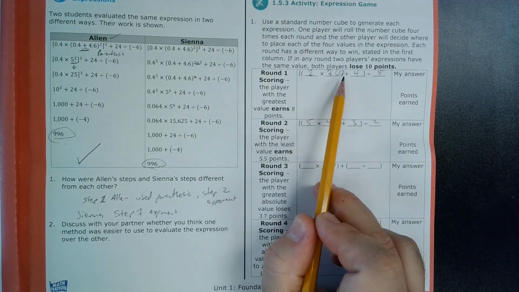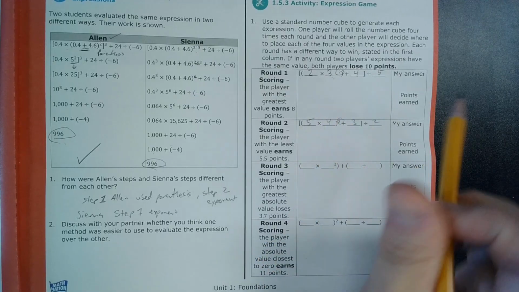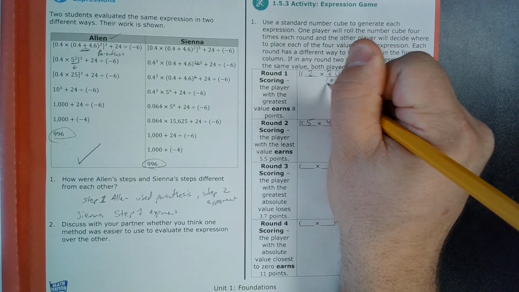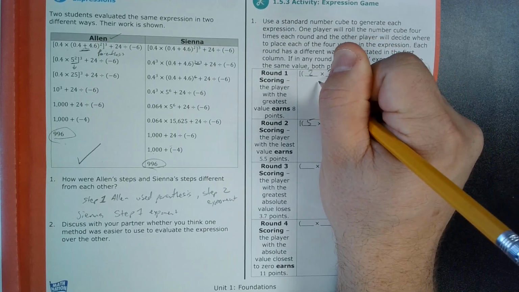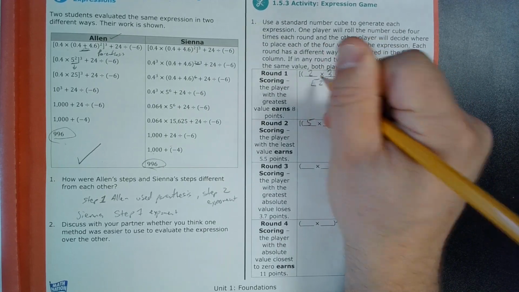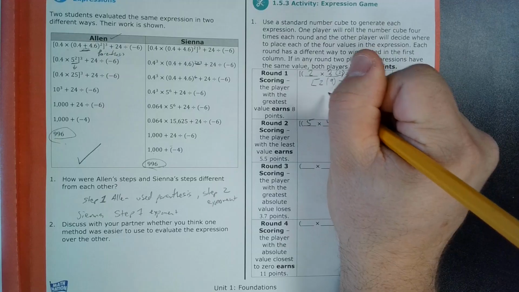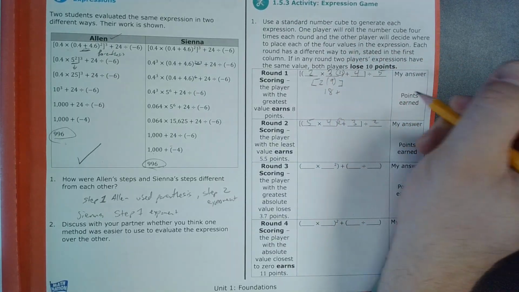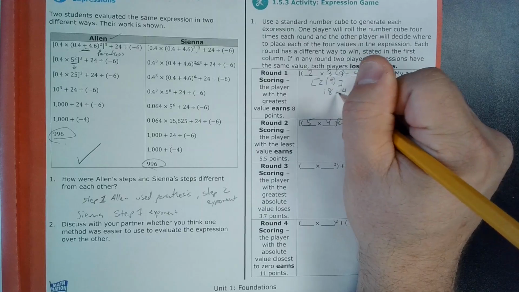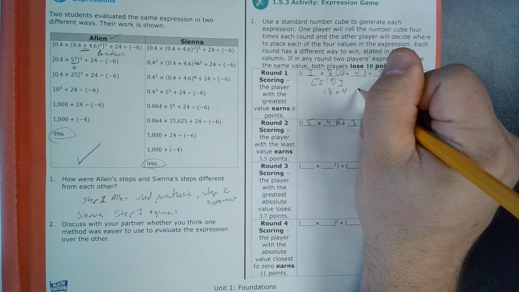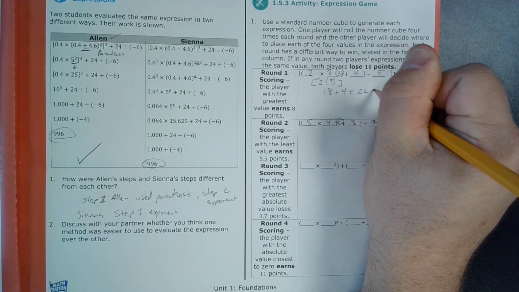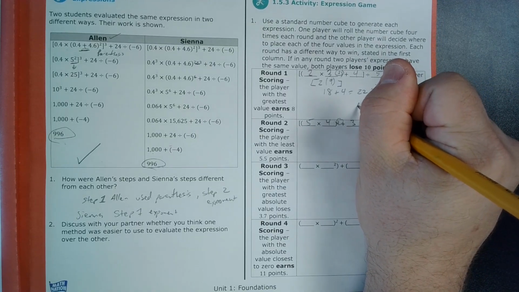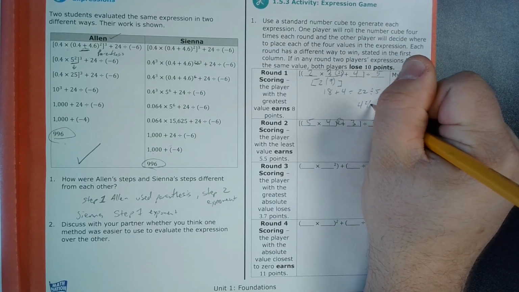Parentheses first, but we have an exponent inside the parentheses. So we're going to square 3 first, which gives us 9. And then it's times 2 in the brackets. 2 times 9 is 18. And then we're still in the bracket, so 18 plus 4 is 22. And then we have the divided by 5 on the outside. That's going to give us 4 2/5.